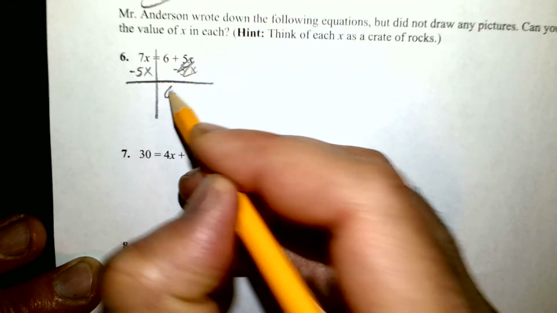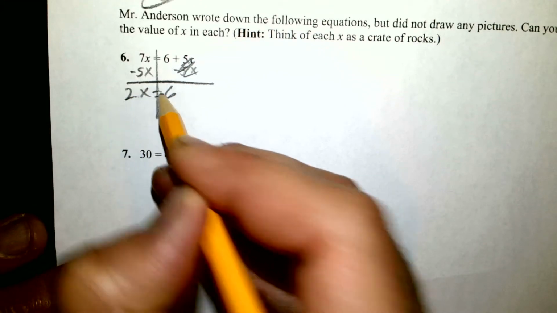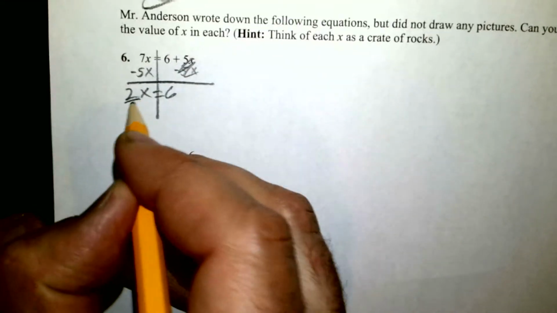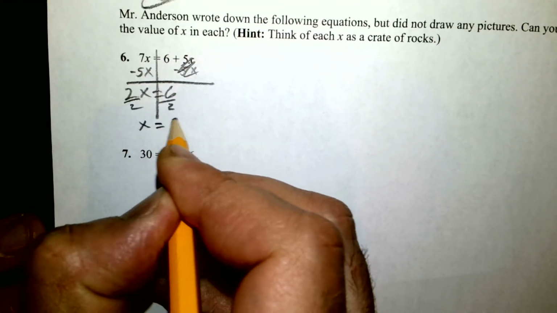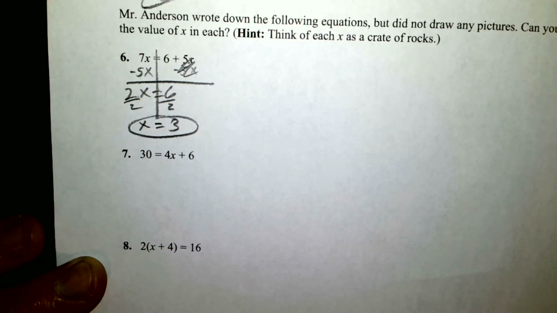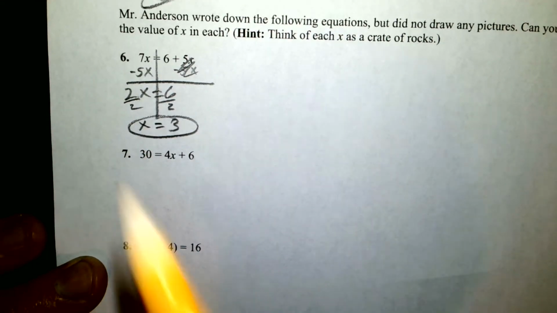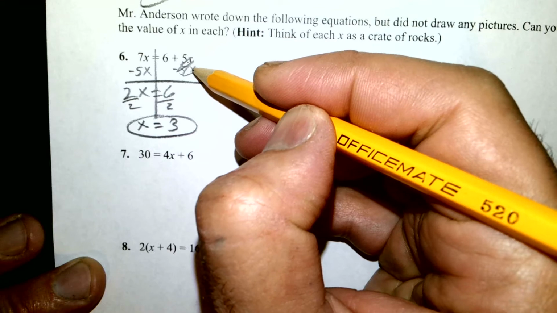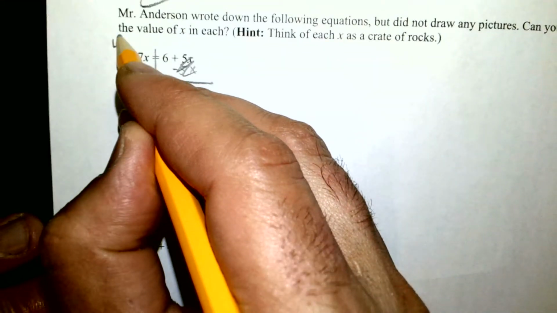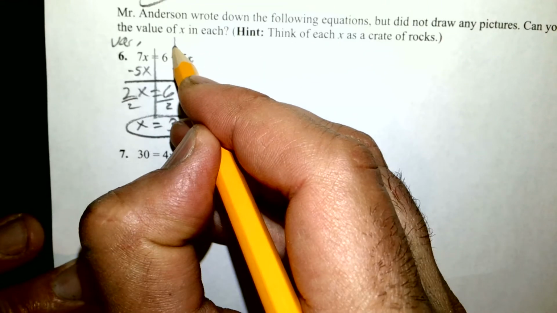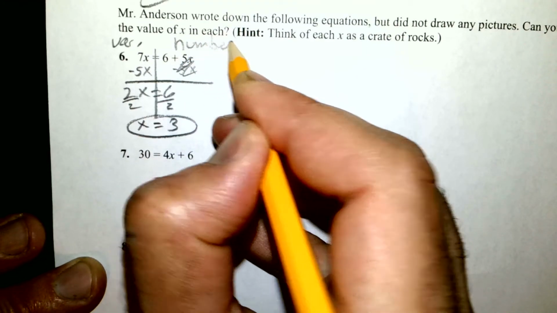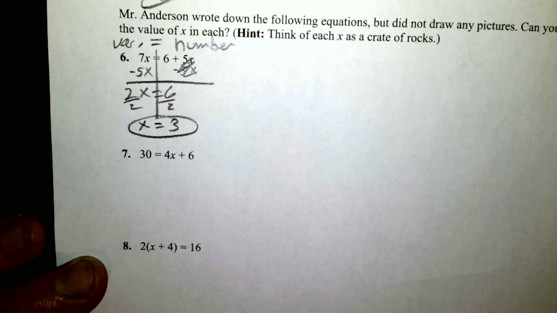you are left with 6 and 2x. So if 2x is equal to 6, then x equals 3. And the reason I took away the variables from this side is because this side had my variable and this side had my number. And I know that I want variables on one side, numbers on the other.